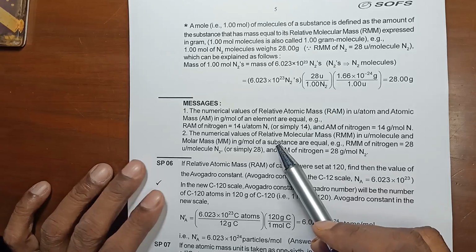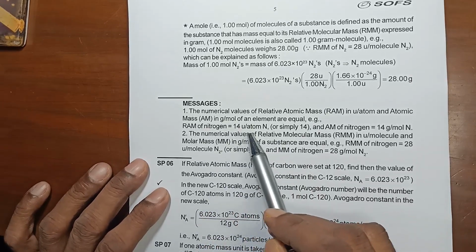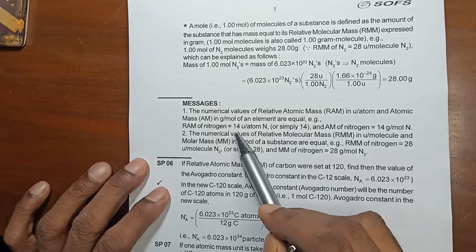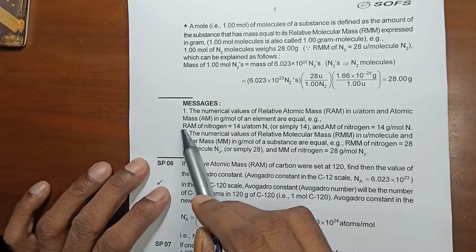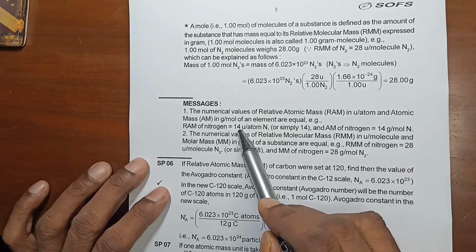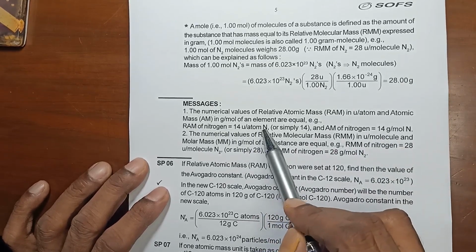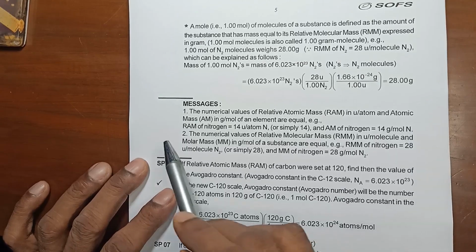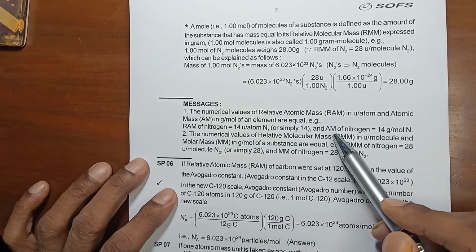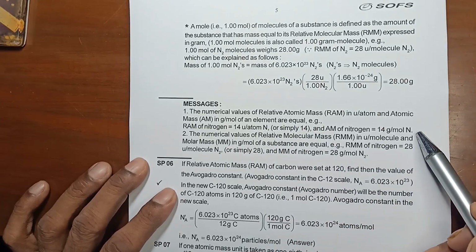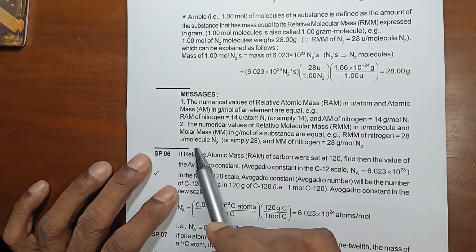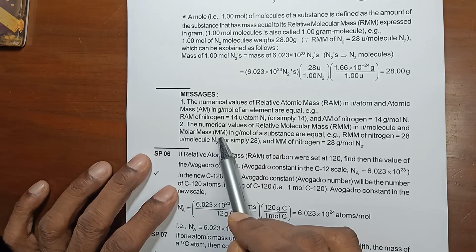If you have relative atomic mass 14 U per atom of nitrogen, for example, or simply you can say 14, but actually 14 U per atom is the relative atomic mass. So then what is the atomic mass of nitrogen? 14 U becomes 14 gram, 1 atom nitrogen becomes 1 mole nitrogen. So be careful, relative atomic mass is always 14 U per atom, but atomic mass is gram per mole of atoms.